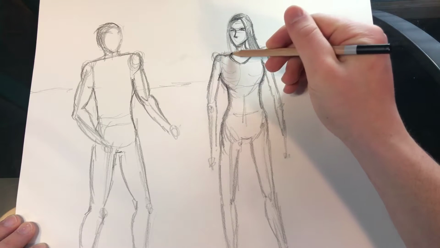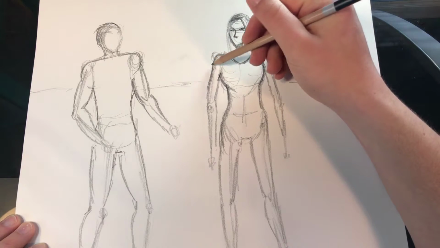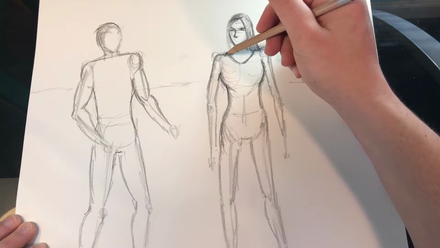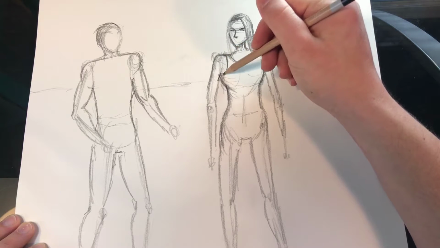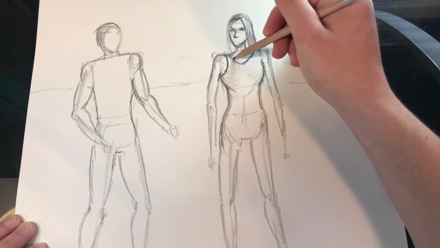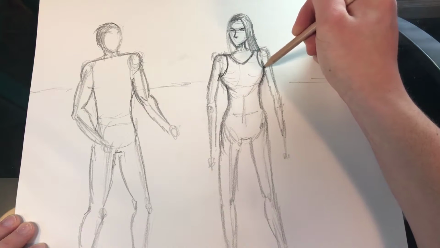Now we're going to give her somewhat of a t-shirt or maybe a strapless shirt. Maybe she's wearing a tank top.